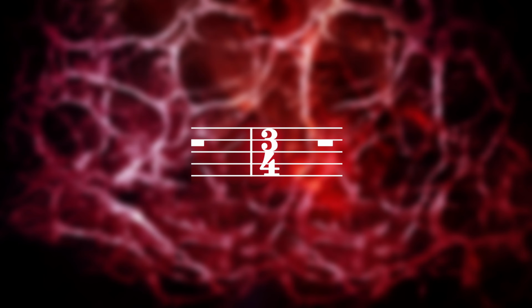3/4 is commonly known as a waltz rhythm, but of course it's also used in many other genres. Here's a few examples.